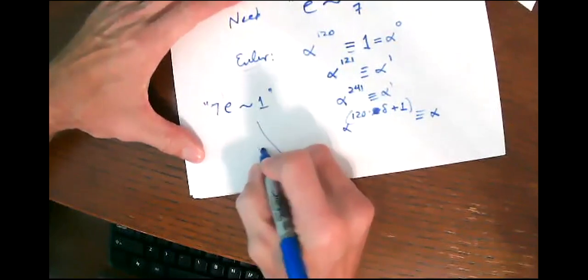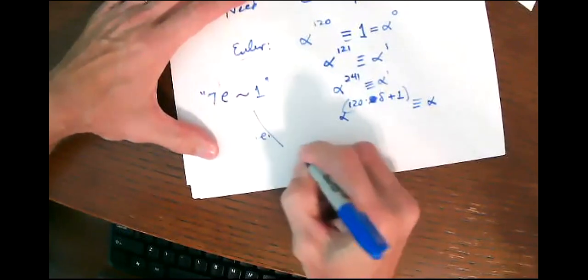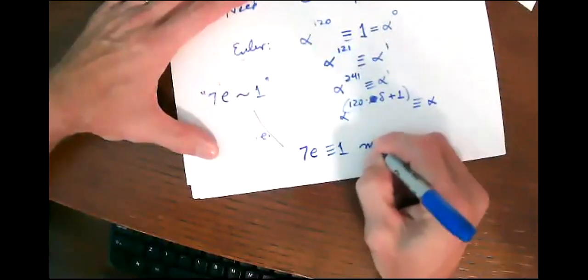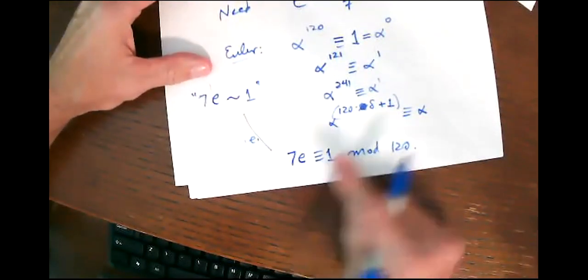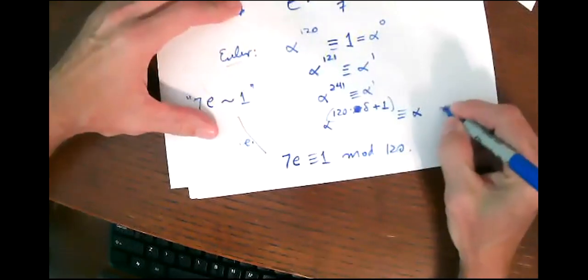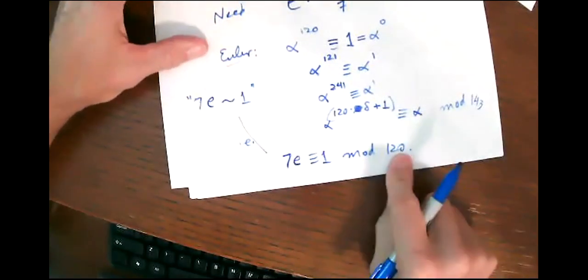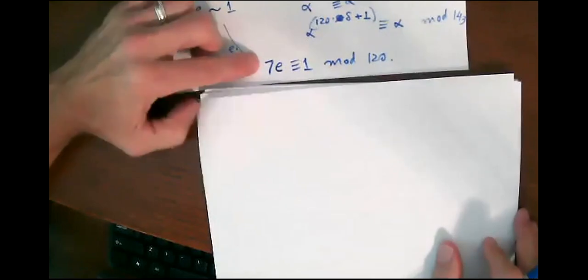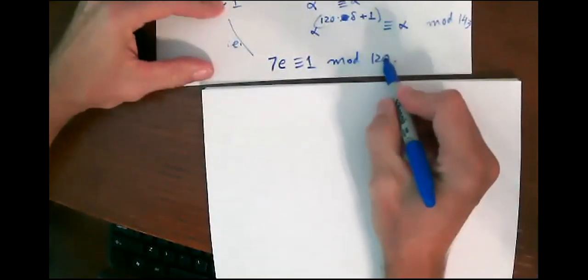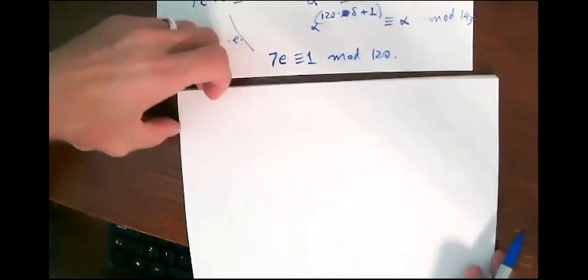So precisely what I need now is that I want 7 times E to be congruent to 1 modulo 120. It's a congruential relationship again, but unlike every other one that I've written down so far, all of those were congruences that I was performing modulo 143. This one now is calculated modulo 120. And for that, it's kind of useful that I chose this number 7 to not have any factors in common with 120, because that means that 7 does have an inverse modulo 120.